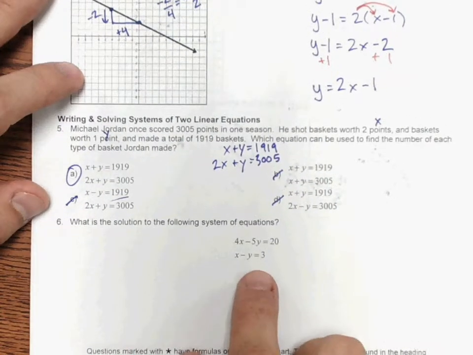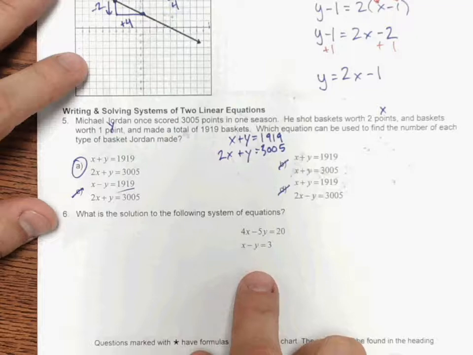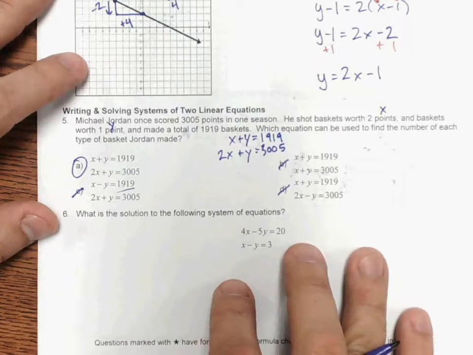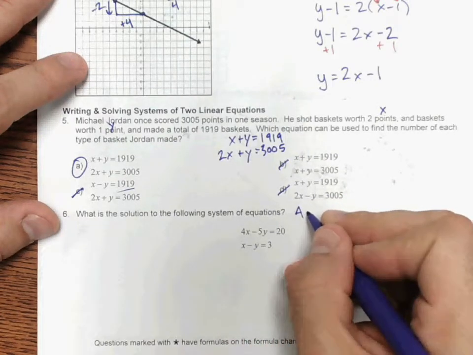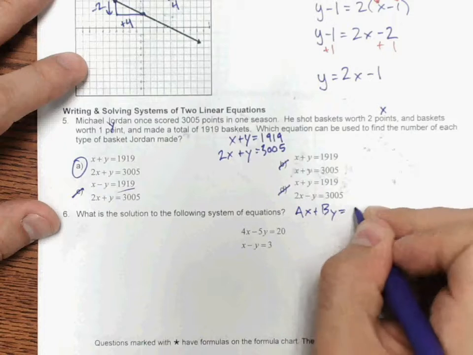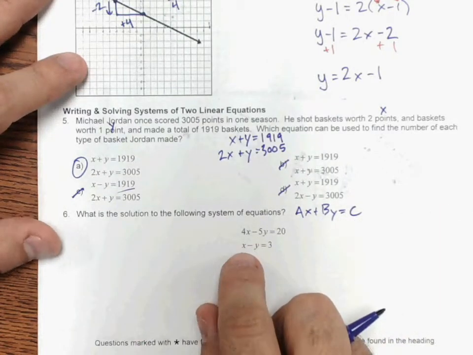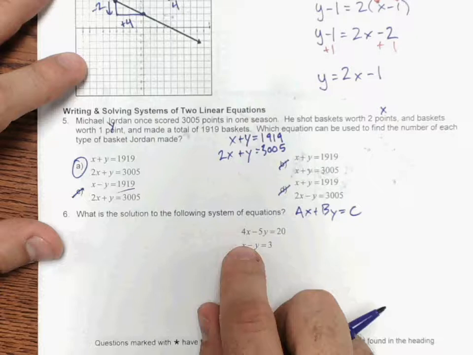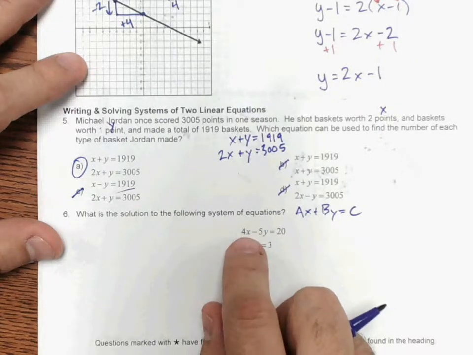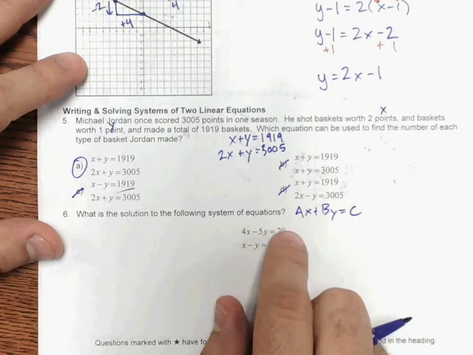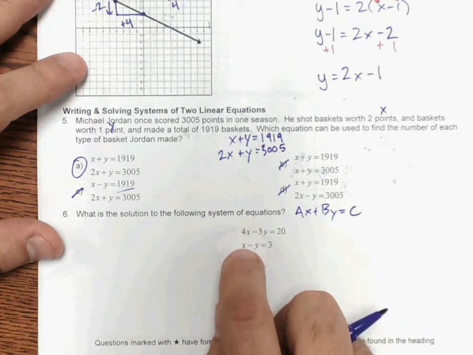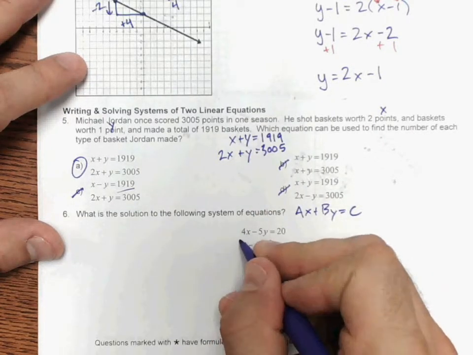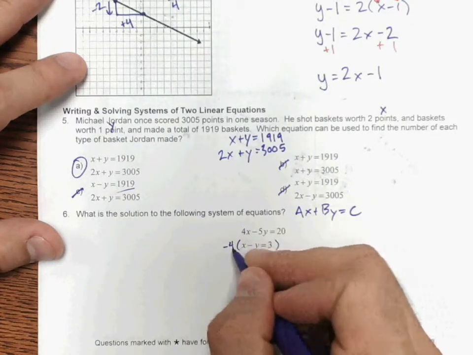All right. Number 6 asks us, what is the solution to the following system of equations? There are so many ways you could do this problem, but because this is set up as two standard form equations, which would be ax plus by equals c, probably the best one is elimination, but in order to use elimination, you need to have something that's going to cancel out. So if I have 4x minus 5y equals 20, I need one of these things to cancel out. So I'm going to start here because 4 is smaller. The way to get 4x to cancel is to have a negative 4x. So I'm going to multiply this whole second line times negative 4, because that will create a negative 4x.